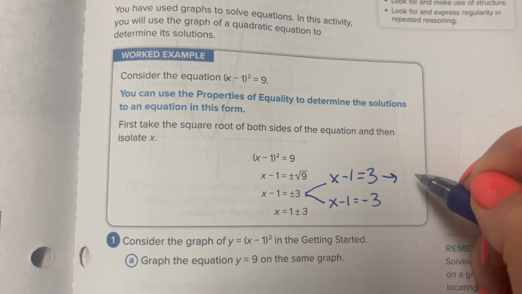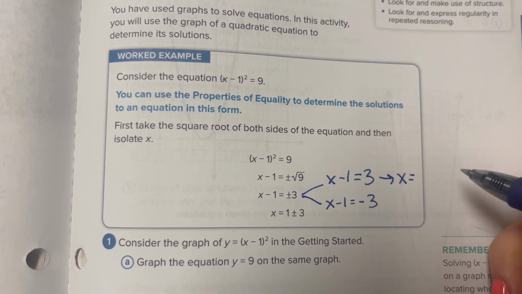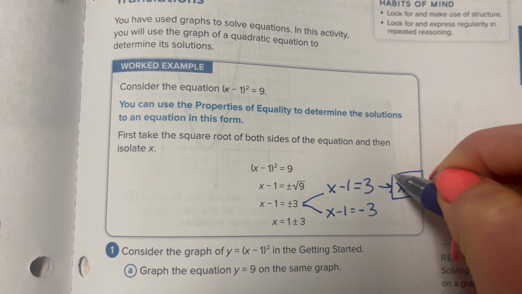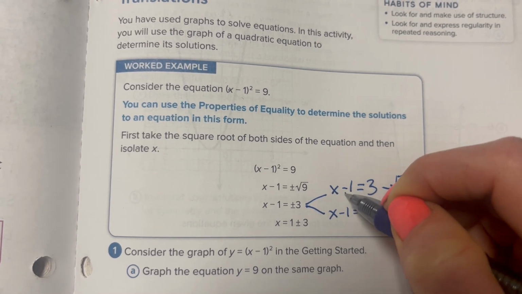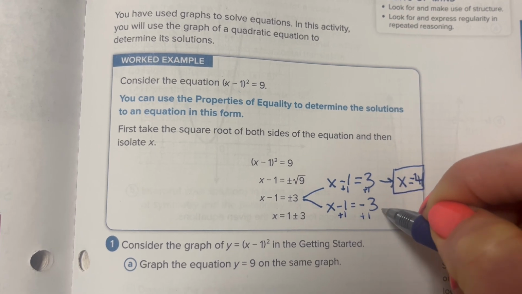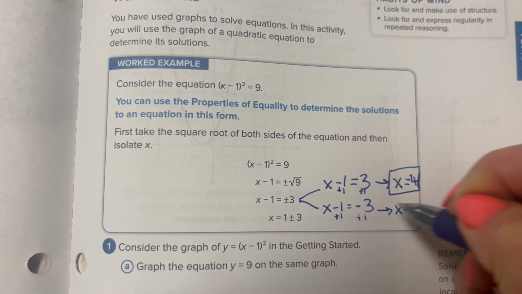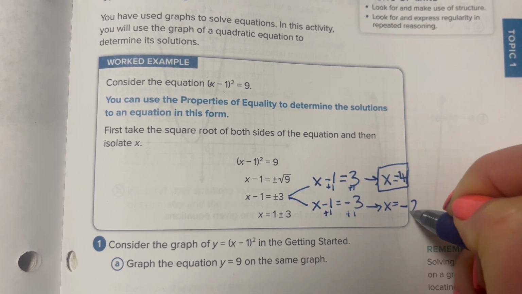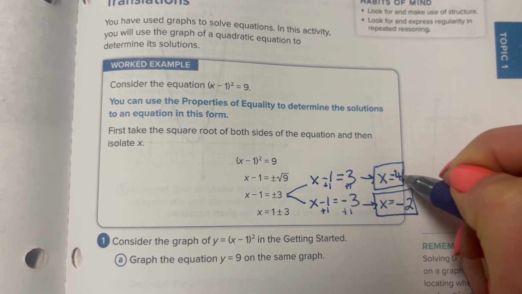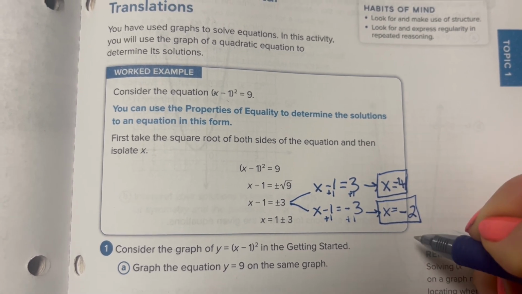If you add 1 to both sides, x equals 4. I got that from adding 1 to both sides. If I add 1 to both sides here, I get x equals negative 3 plus 1 is negative 2. Whoa, there's 2 very different solutions here, just like on your worksheet.